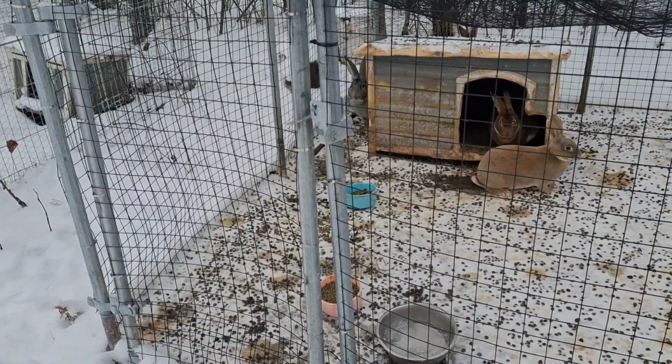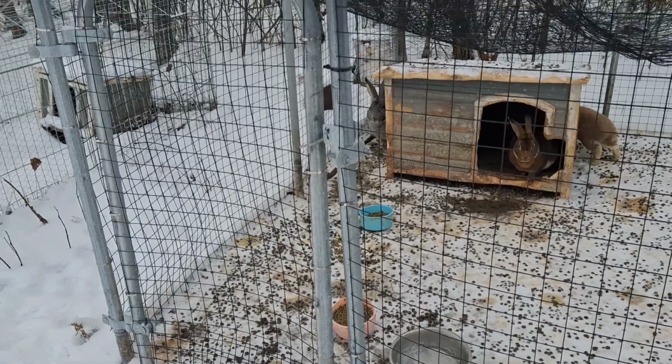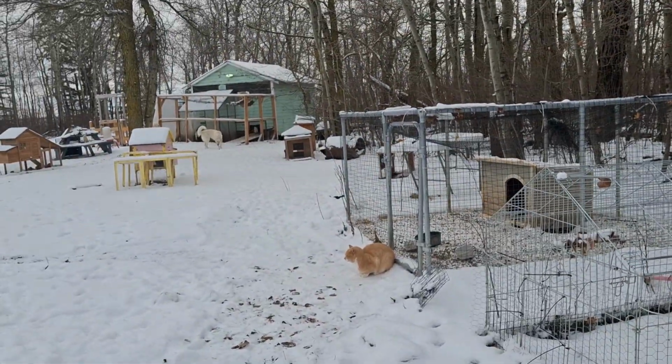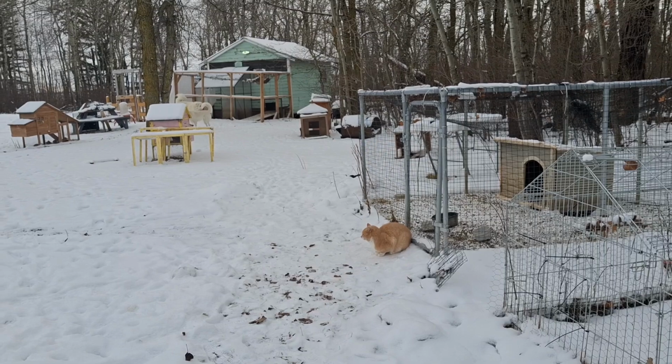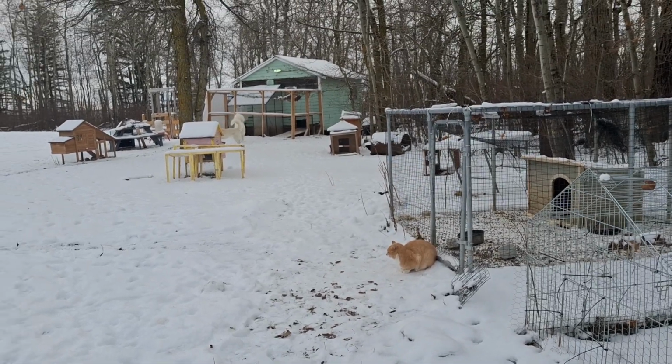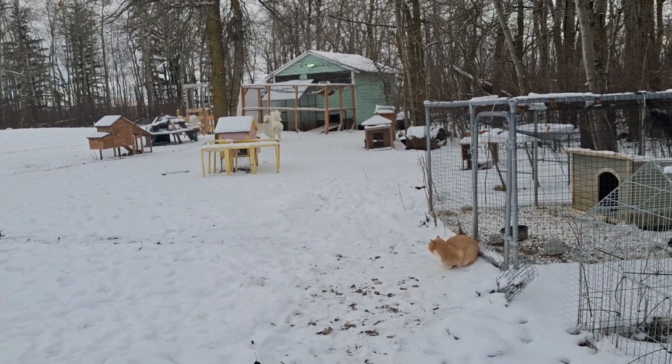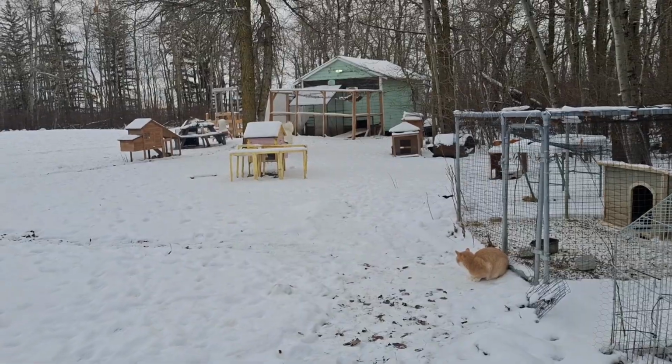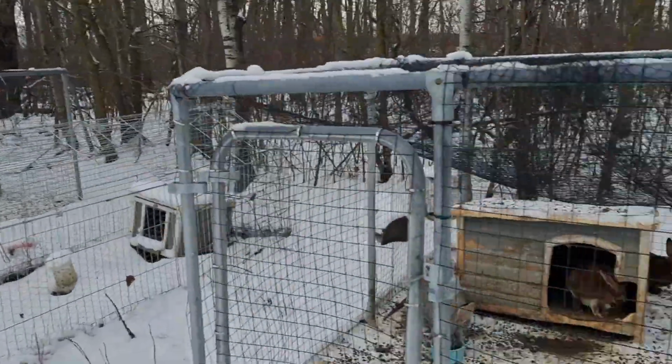We're not going to ask what that chicken's doing. Tequila's going to go check. Are those chickens okay? Everyone's under control? Okay. Yeah. All right. Okay, the dogs are handling it.